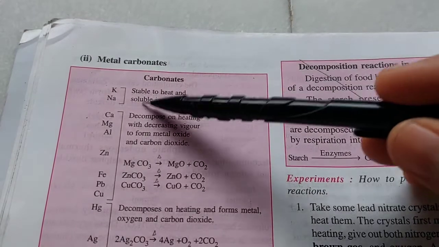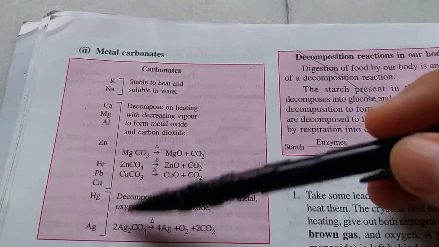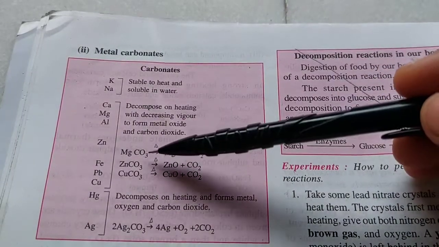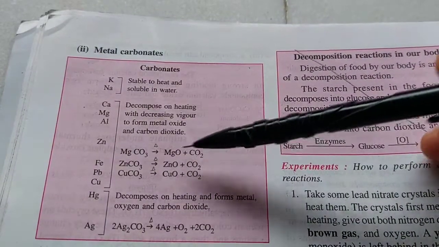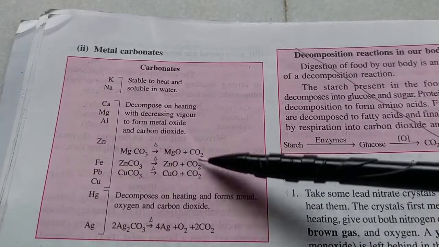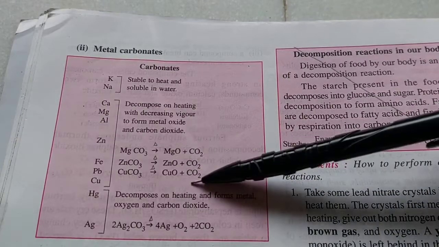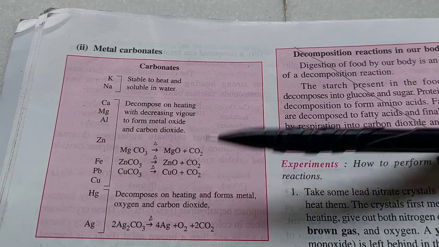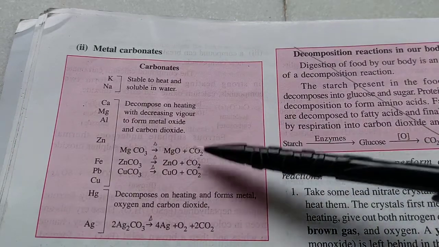Again, the top two metals, they don't decompose, whereas the bottom two decompose completely to give pure metal as well. But calcium to copper, they decompose to form respective oxides and carbon dioxide gas is released. So what's the test for carbon dioxide gas? It turns lime water milky, but that's not enough evidence. In a future chapter, you'll study that even sulfur dioxide turns lime water milky. So how can we be sure it's carbon dioxide?